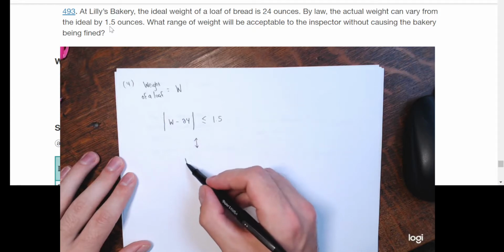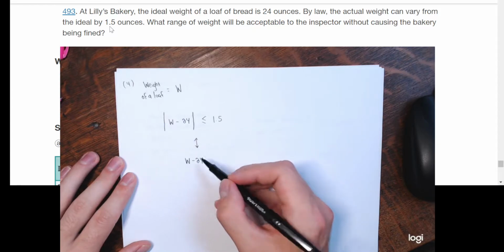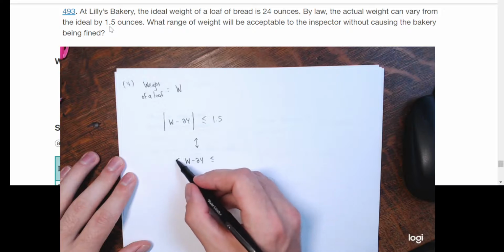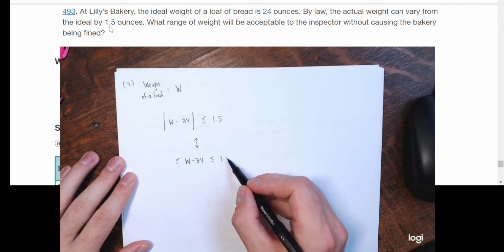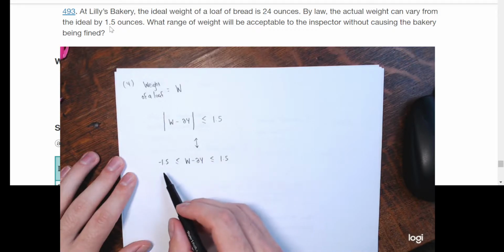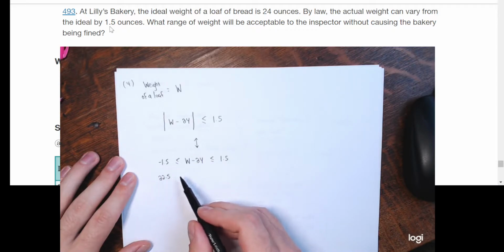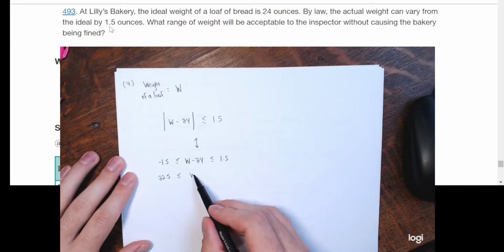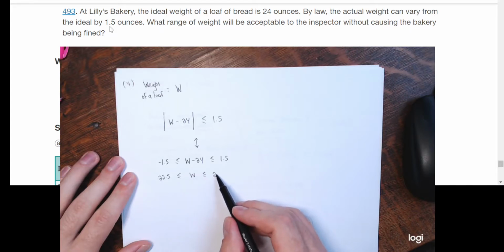And then I set up the equivalent compound inequality. So this means that W minus 24 is between, inclusive, negative 1.5 and positive 1.5. Then I'm adding 24 to everything. So 22.5 over here, W in the middle is less than or equal to 25.5 over here.